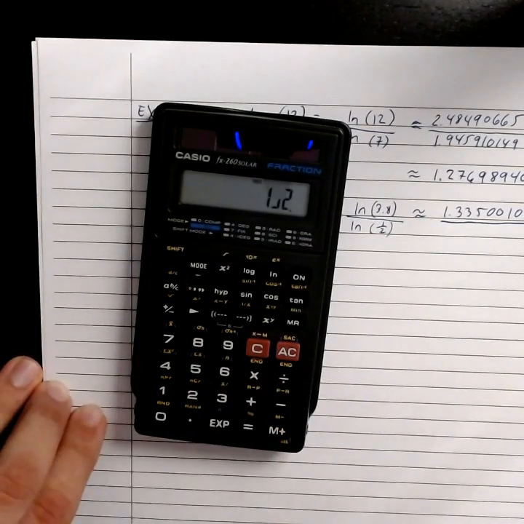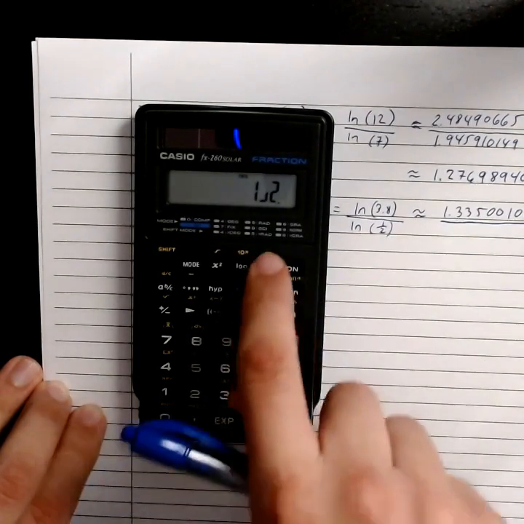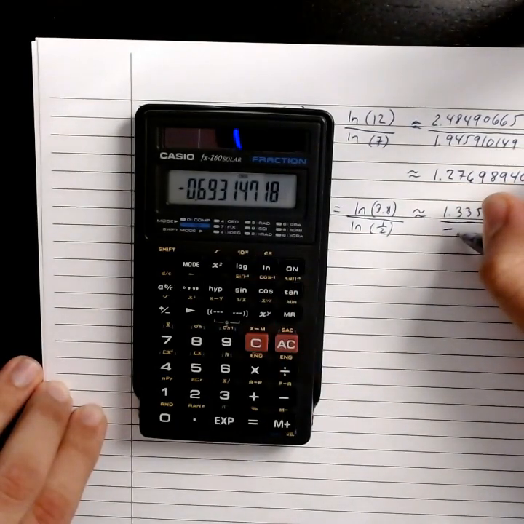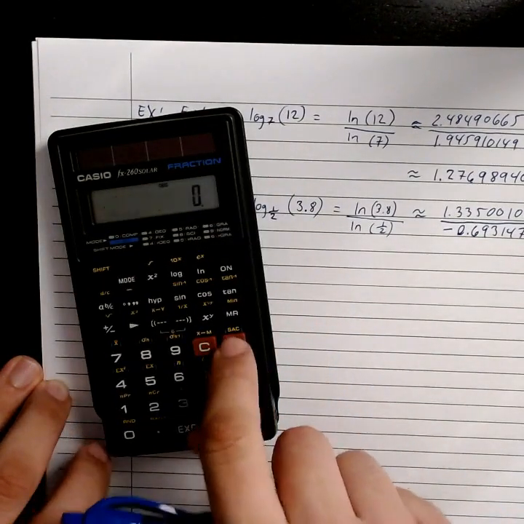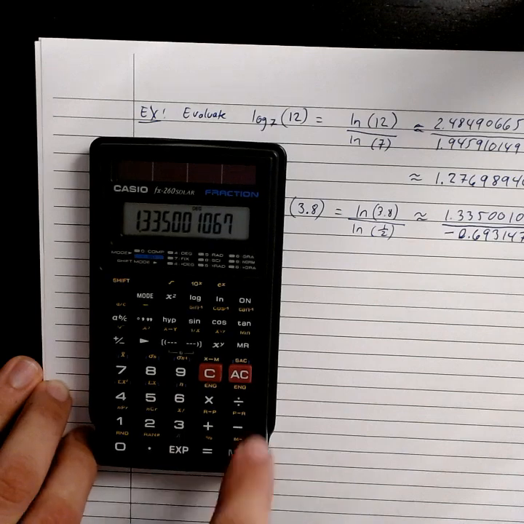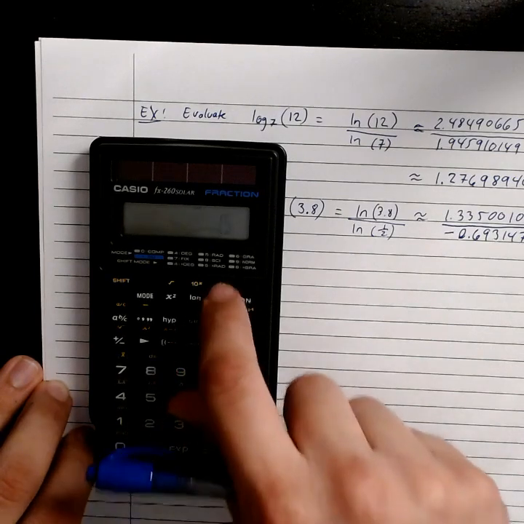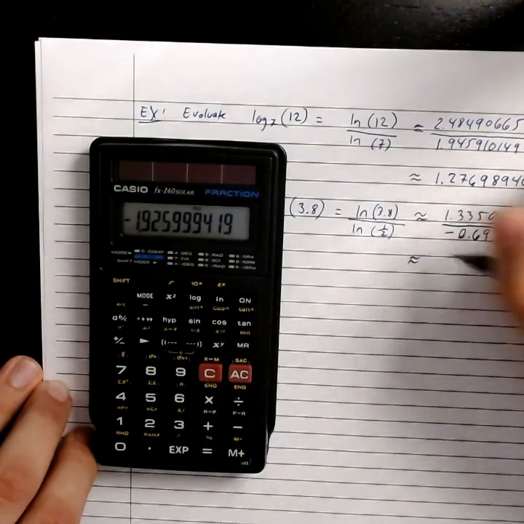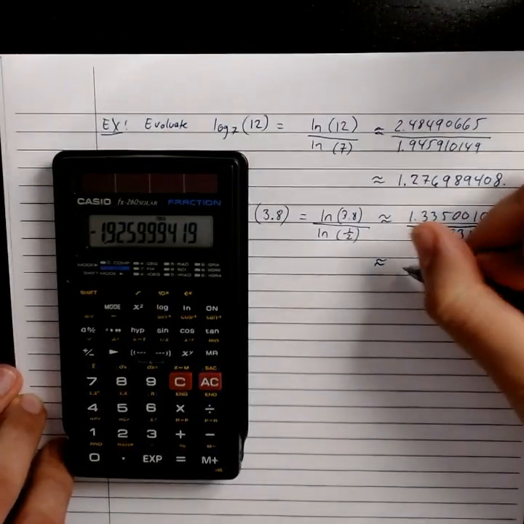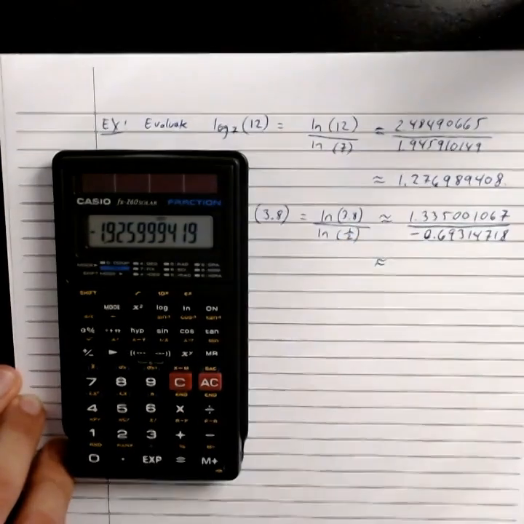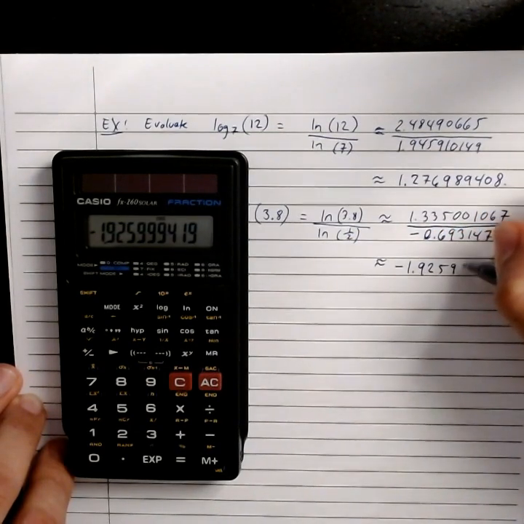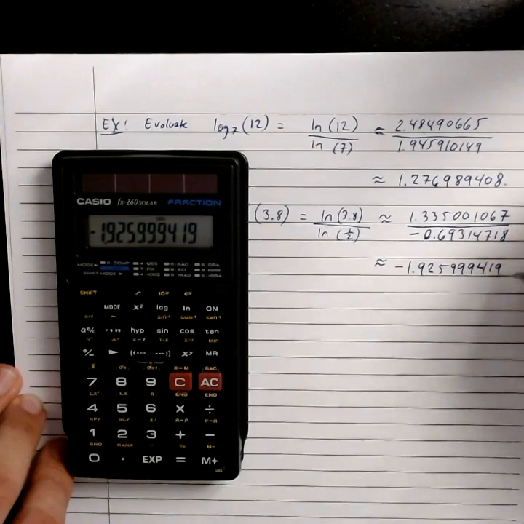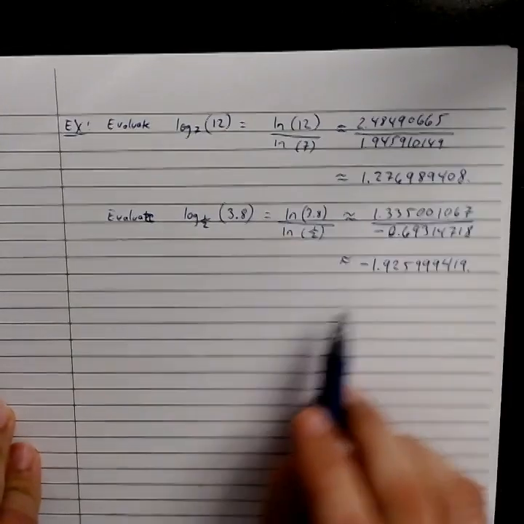And that's being divided by, well, if I take 1/2, my calculator actually lets me type in a fraction, 1/2. If not, you can use 0.5. The natural logarithm of that, and that's a negative 0.693144718. And if I divide those two numbers, that'll give me approximately, again, none of these answers are exactly correct, they're all approximations. Any answer you get with a calculator is an approximation. You're going to end up with negative 1.925999419.